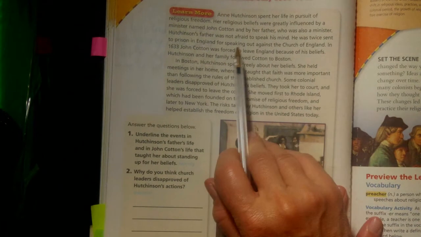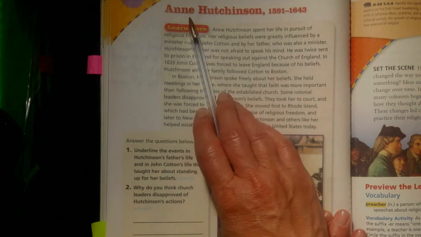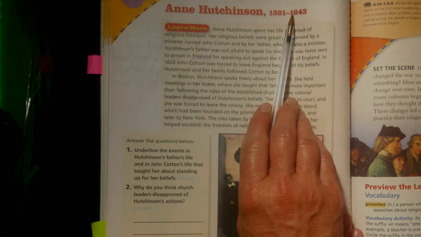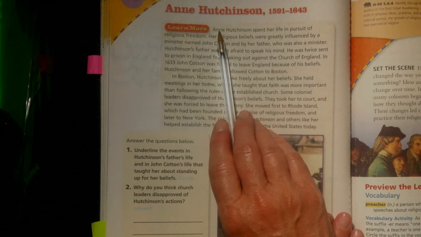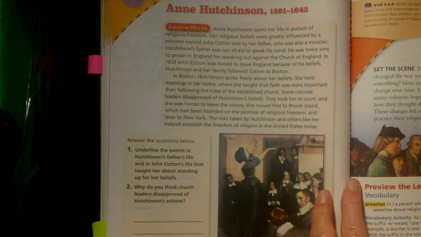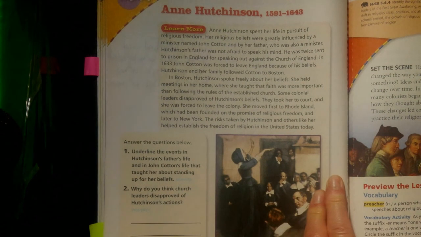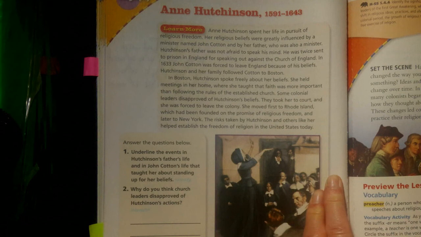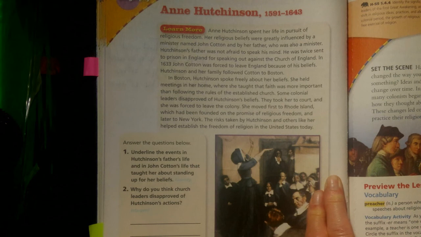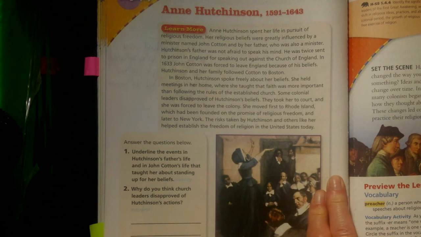Alright, we were going to learn about Anne Hutchinson, right? Here she is. Anne Hutchinson, 1591 to 1643. Anne Hutchinson spent her life in pursuit of religious freedom. Her religious beliefs were greatly influenced by a minister named John Cotton, and her father, who was also a minister. Hutchinson's father was not afraid to speak his mind. He was twice sent to prison in England for speaking out against the Church of England. In 1633, John Cotton was forced to leave England because of his beliefs. Hutchinson and her family followed Cotton to Boston.